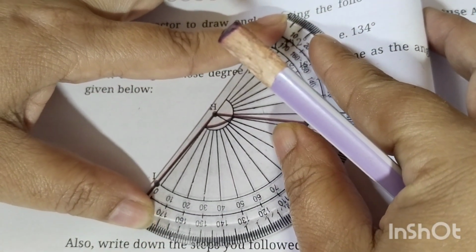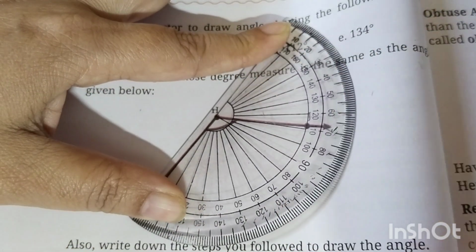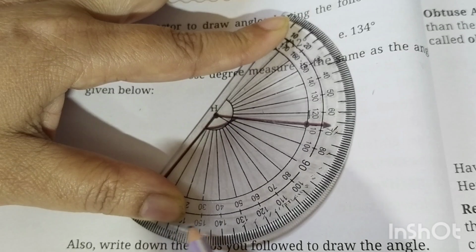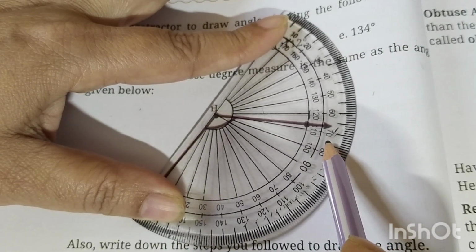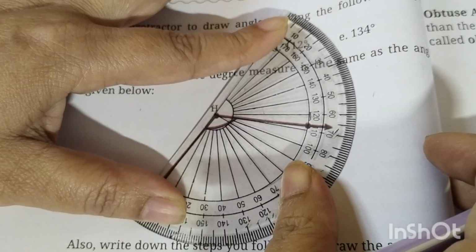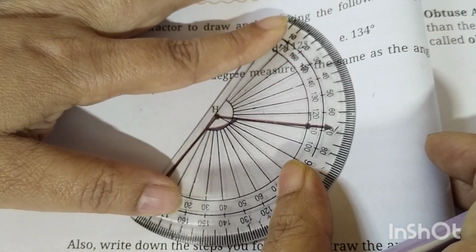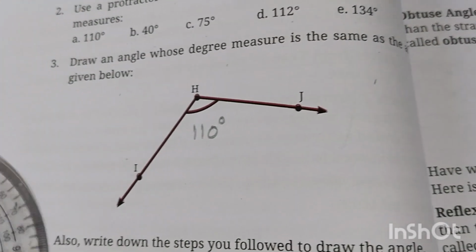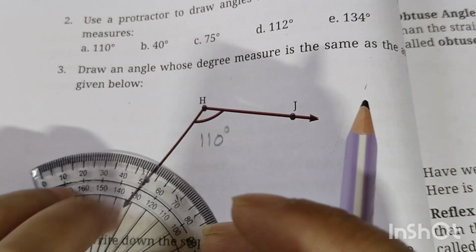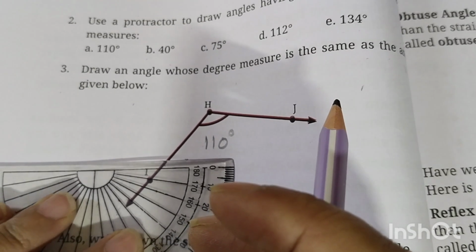Place this protector like this. 0 line. Yes, starting from 0, it is 110. This angle is of 110 degree. How to draw 110 degree? Just as we have done in the second question.